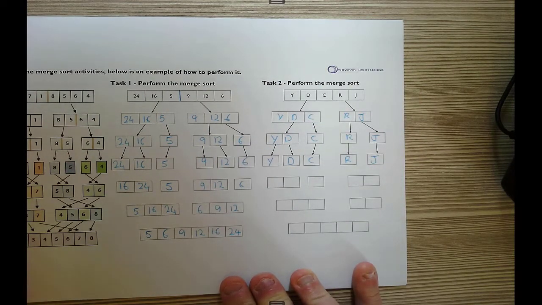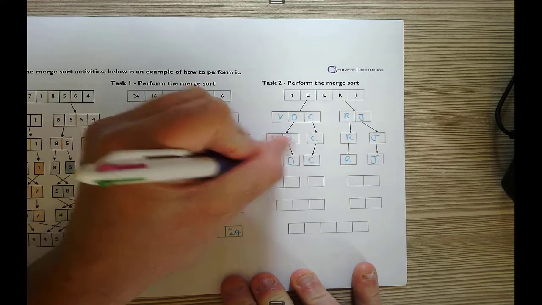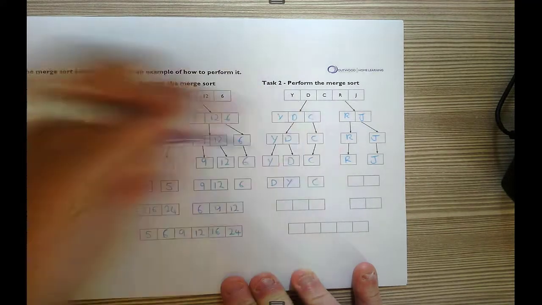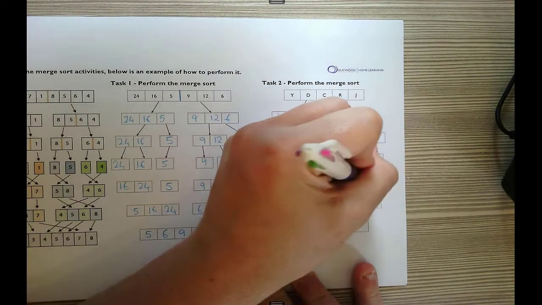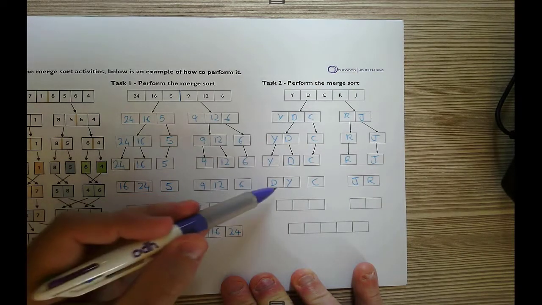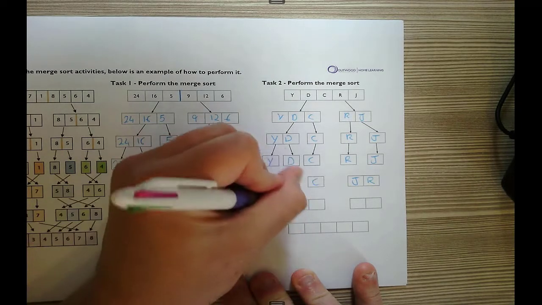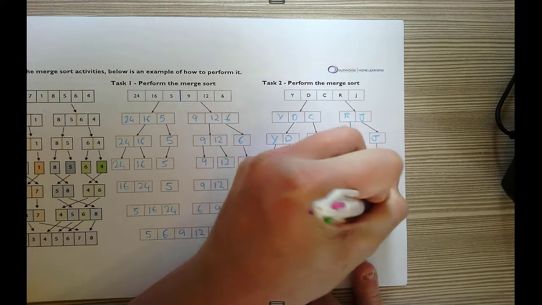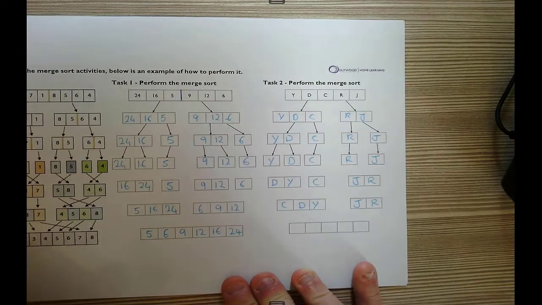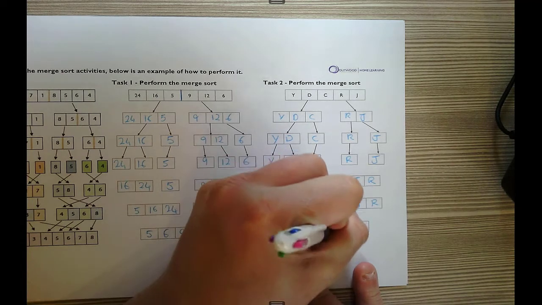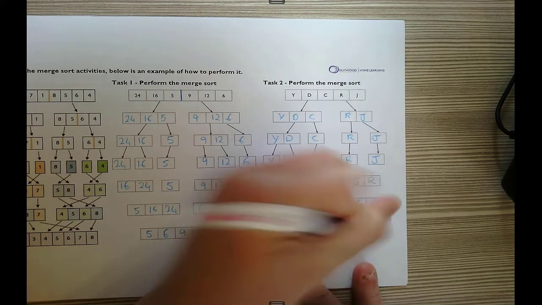It's now time to start merging them back together. So we've got Y and D, well they're the wrong way round, so that becomes D and Y, and then C on its own, and then R and J, they're the wrong way round, so we've got J and R. We then have to merge the 2 and the 1 here together again, so we're going to go C, D, Y, and then J and R stays as it is. And then finally we remerge again, so we've got C, D, J, R, Y.